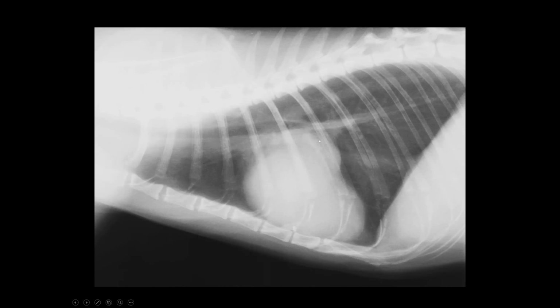And it's really big and kind of rounded and prominent. Again, right in here is the left atrium. We see this concavity on the caudal aspect of the heart. So it's kind of got this divot on the caudal aspect of the heart on the lateral view due to the enlarged atria. So both the right and the left atria are enlarged.